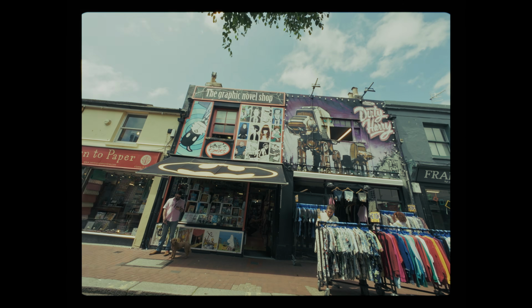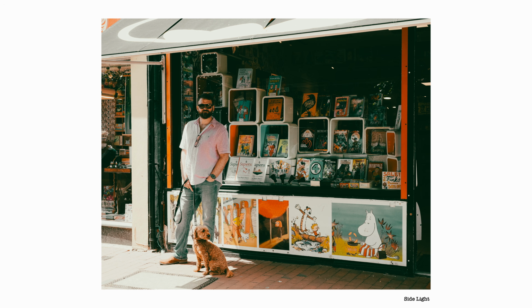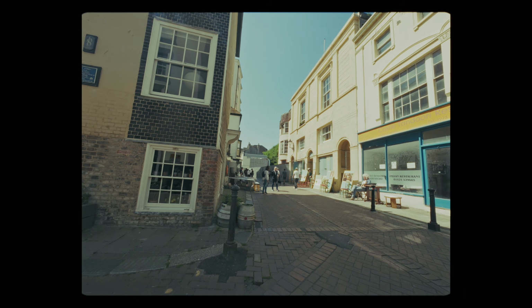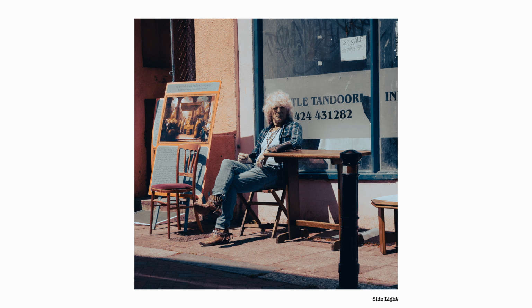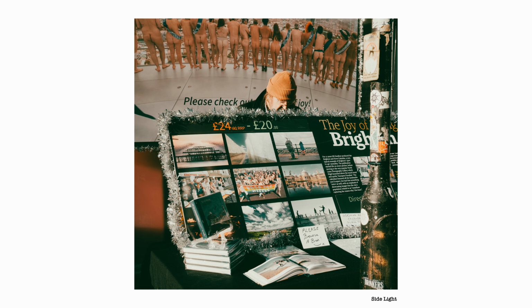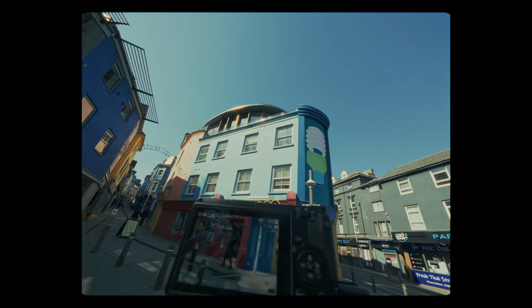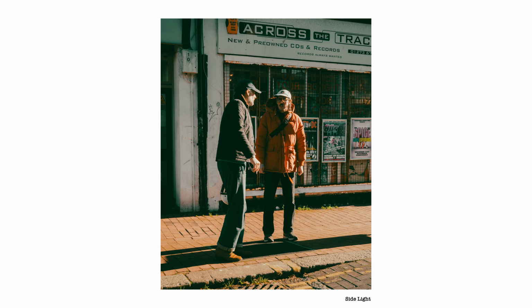Sidelight doesn't just hide or flatten. When the light comes from the side, you get contrast. One half of the subject and the scene is lit, and the other falls into shadow. And that instantly adds depth, drama, and texture to your frame. This kind of light is all about structure. It defines the details of your subject, it carves people out of the scene, and gives your photos dimension.